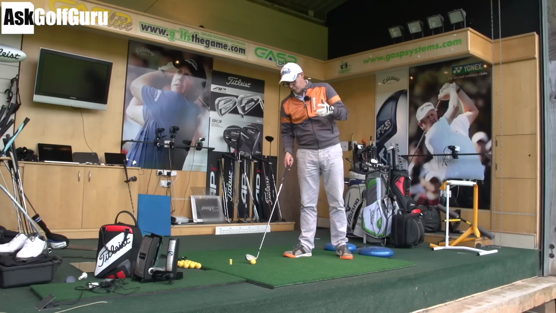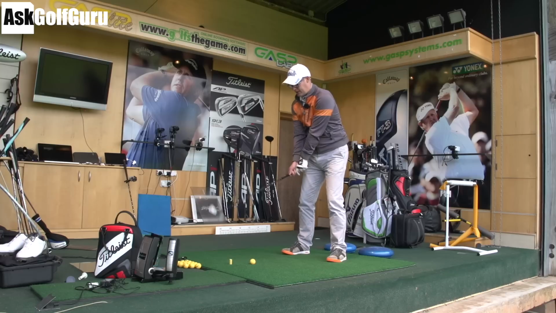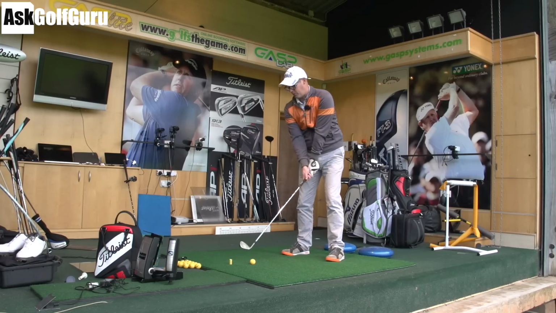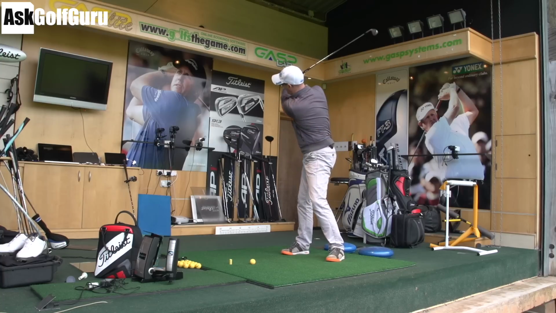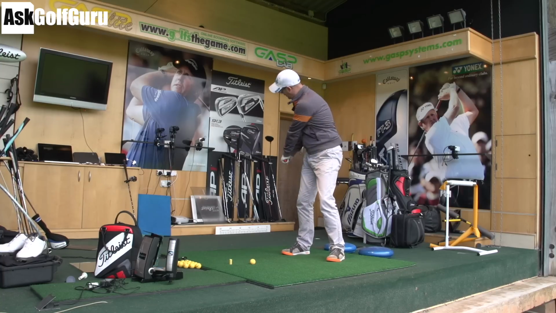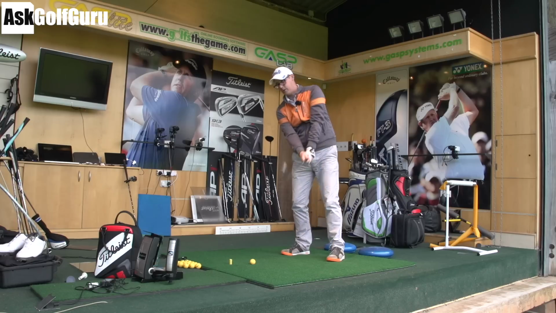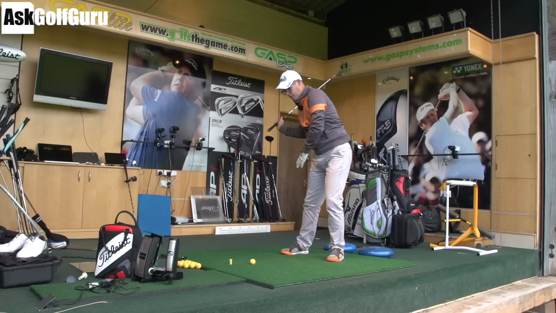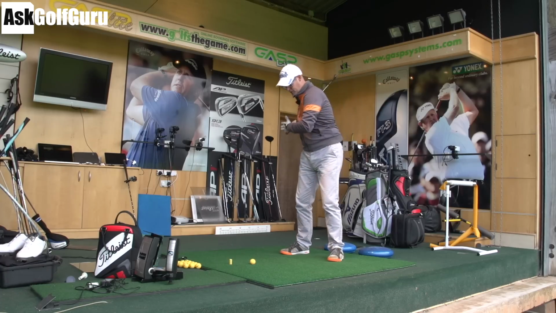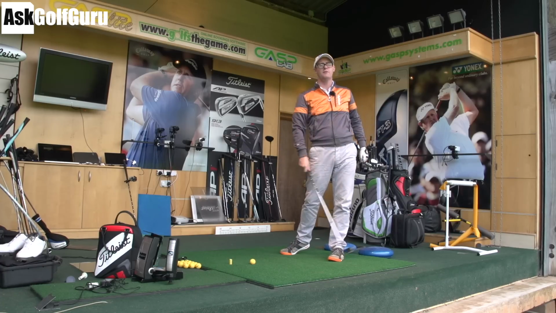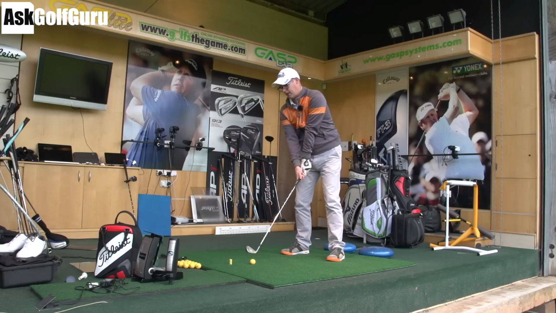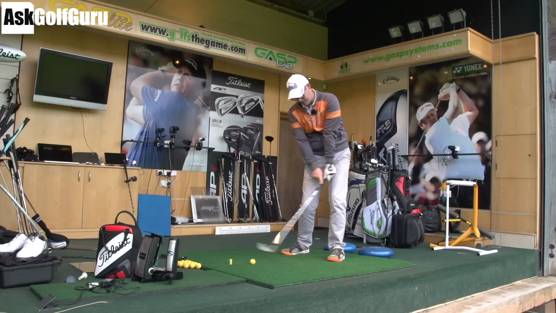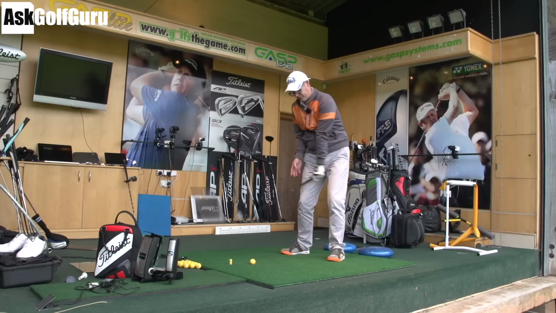Other things you could do, you could think about taking the club back, takeaway positions where you try and feel like the club's more in front of your body, backswing positions where you get it over your right shoulder, where for you the club is behind your body and then kind of around your right shoulder. Downswing positions which would help you, you could think about moving to the left and opening your hips and shoulders up to try and pull that path a bit further left. Definitely for people like this, I like to see them exit left. So try and feel like the handle of the club is coming down around the left leg.